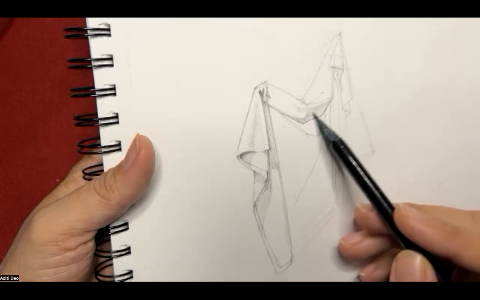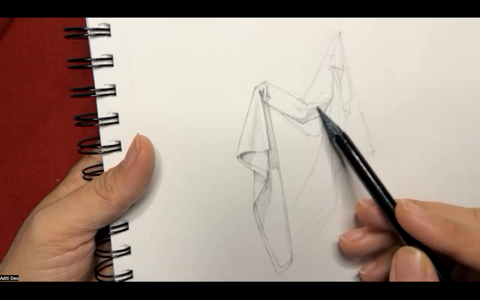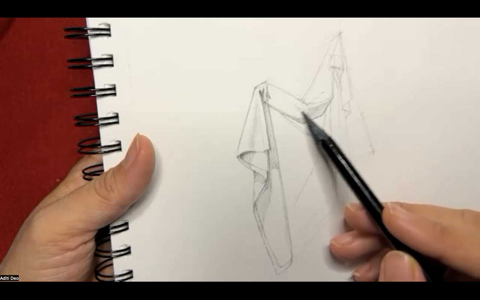Once you get this trick, you will be addicted to pencil shading.